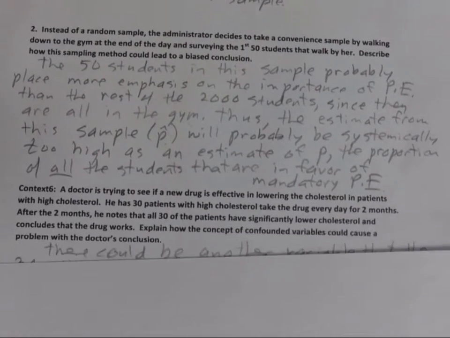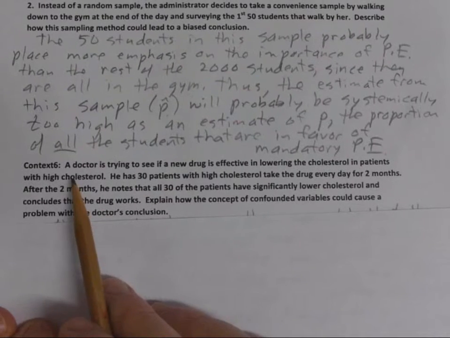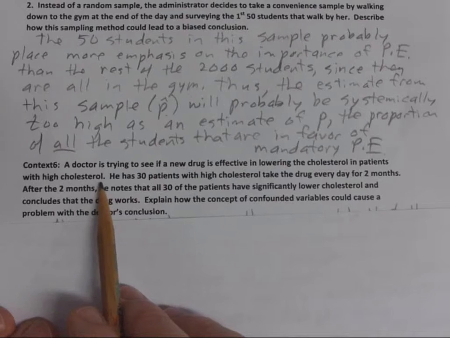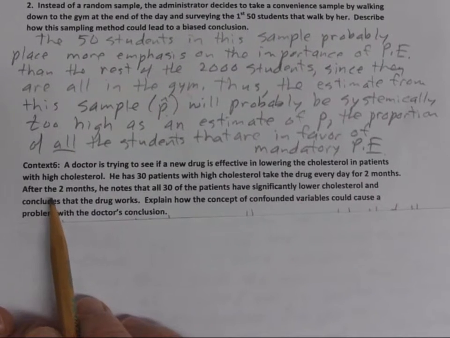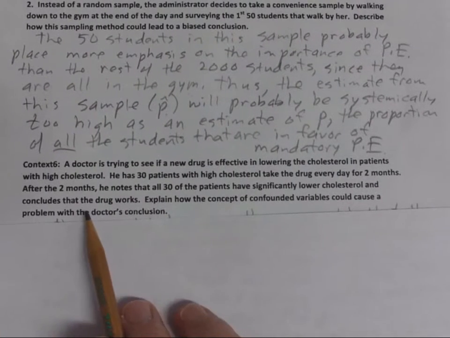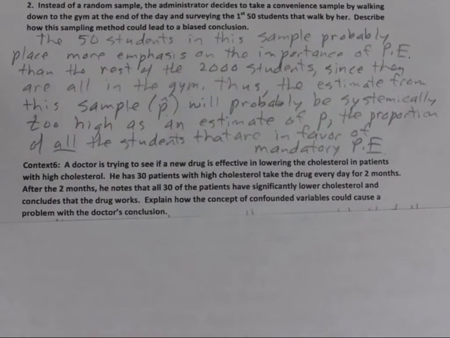All right. Context number 3 from data collection that I wanted to emphasize with you is this. This is a different context. A doctor is trying to see if a new drug is effective in lowering cholesterol in patients with high cholesterol. He has 30 patients with high cholesterol take the drug every day for 2 months. After the 2 months, he notes that all 30 of the patients have significantly lower cholesterol and concludes the drug works. And that makes sense, I would think. They all had high cholesterol, they all took the drug, and all their cholesterol went down. But in the world of statistics, we have what is known as confounded variables.